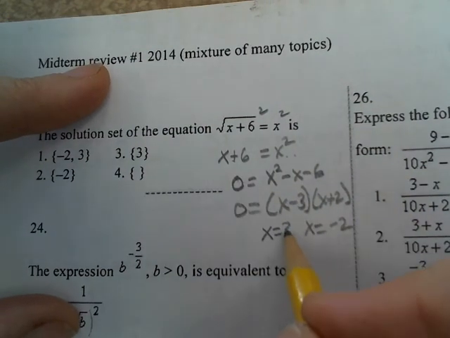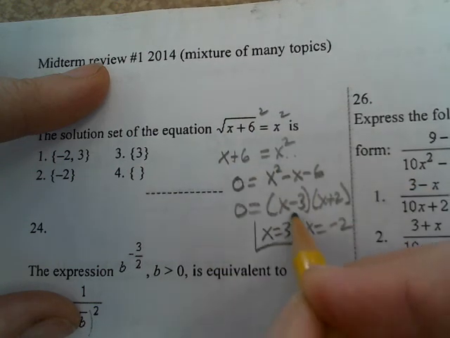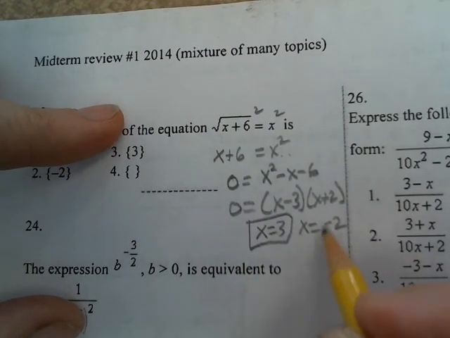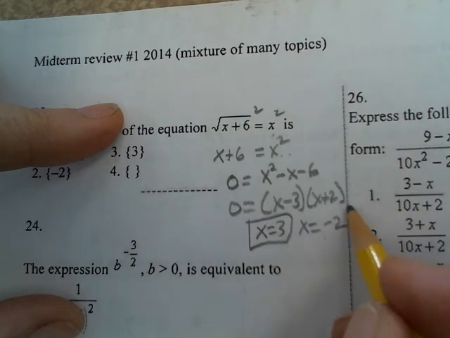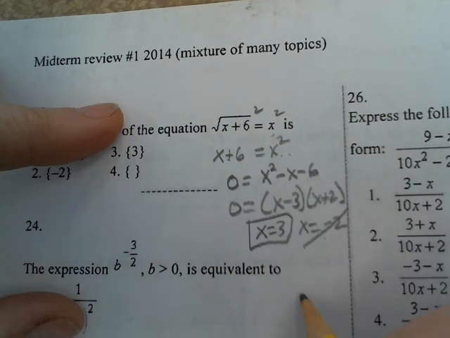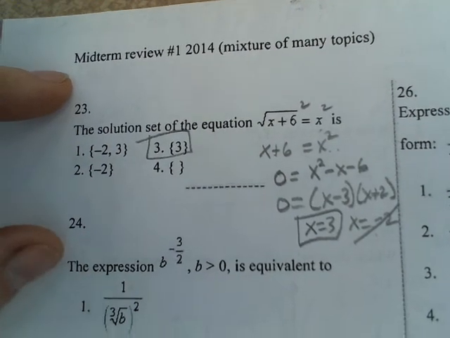Well, when we plug these in to check it, the square root of 9 does equal 3, so 3 checks. But when we plug in negative 2, the square root of 4 is 2, but 2 is not equal to negative 2, so that one is extraneous. It doesn't check, and the only answer is option 3.